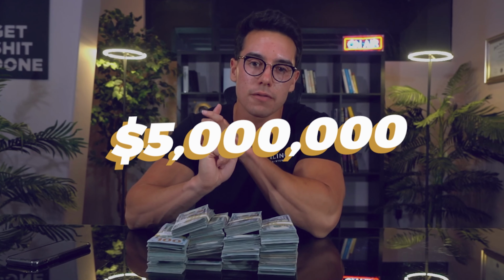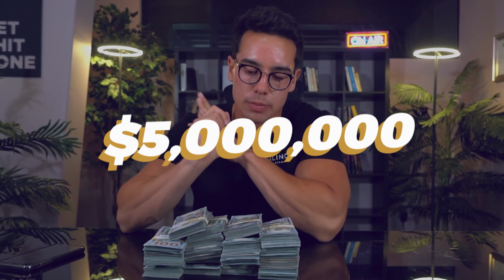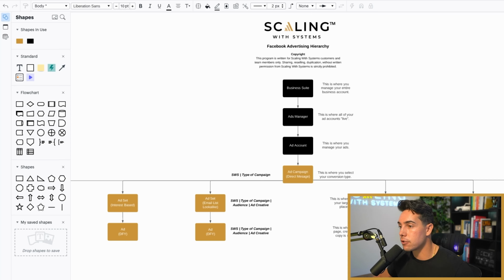To be clear, what I'm about to show you is not something I learned spending somebody else's money as an advertising agency. No, this is exactly what I've learned after spending $5 million of my own money in order to create profitable Facebook ads. This is the Facebook advertising hierarchy.